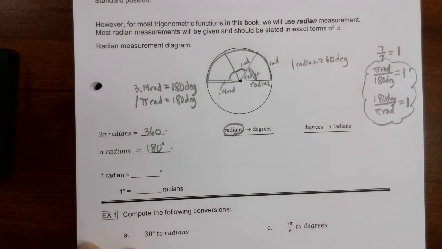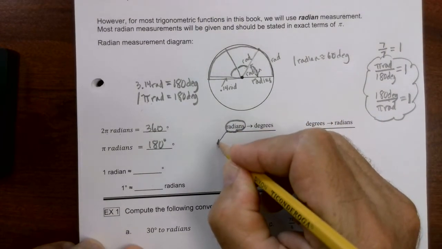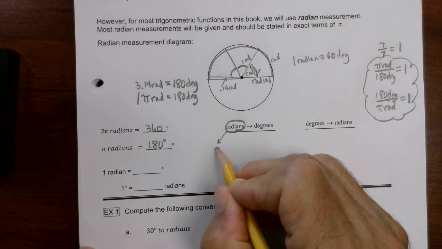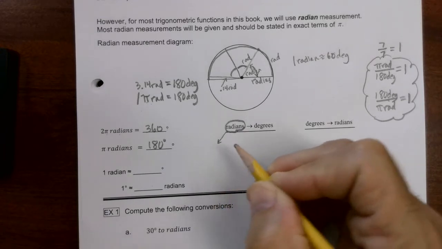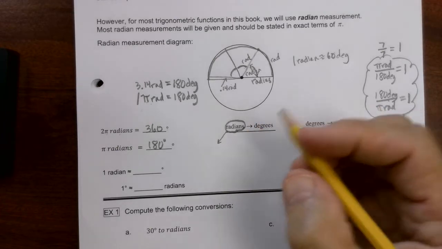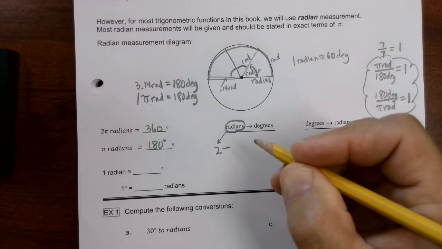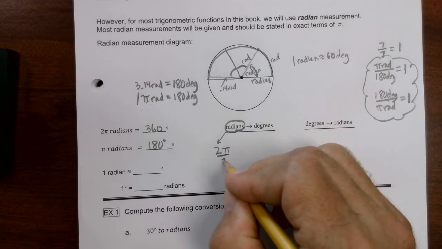Radians. They're going to give you math problems like this. They're going to say, okay, let's just grab something like 2 pi over 3.